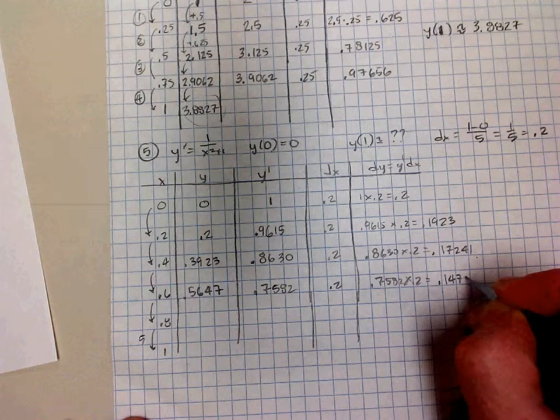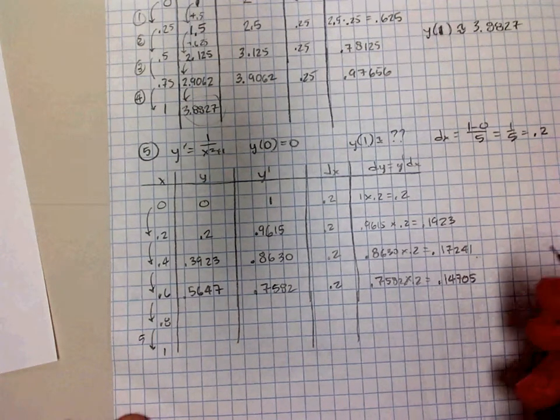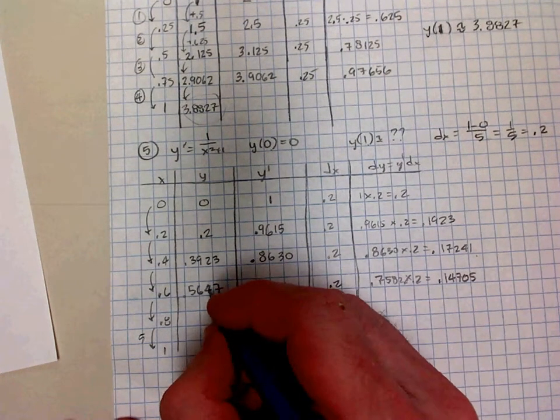Add that to our previous y value, we get 0.7117.